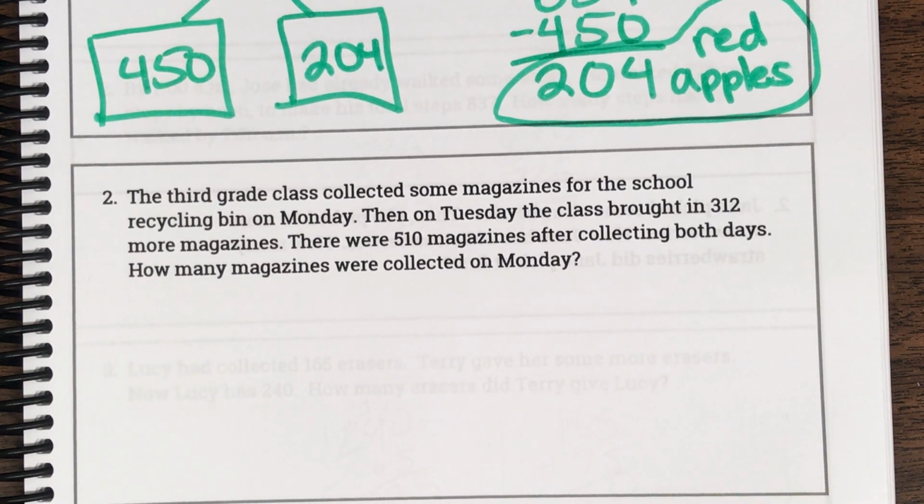This one says, the 3rd grade class collected some magazines for the school recycling bin on Monday. Then on Tuesday, the class brought in 312 more magazines. There were 510 magazines after collecting both days. How many magazines were collected on Monday? Okay, so what do we know?